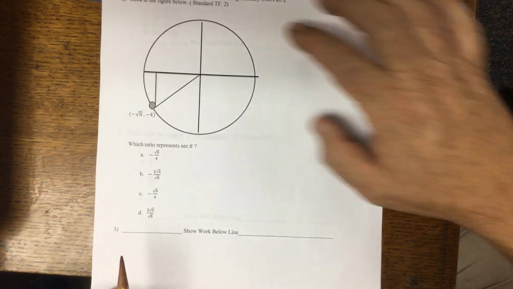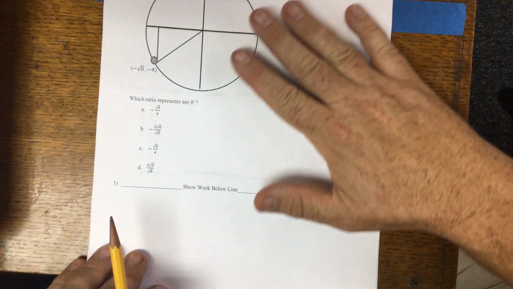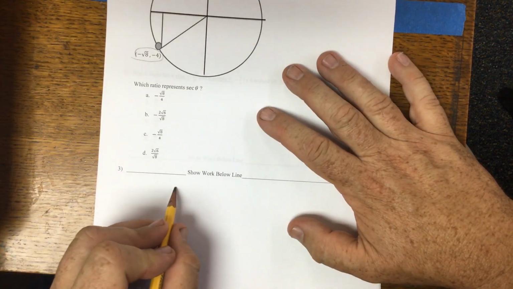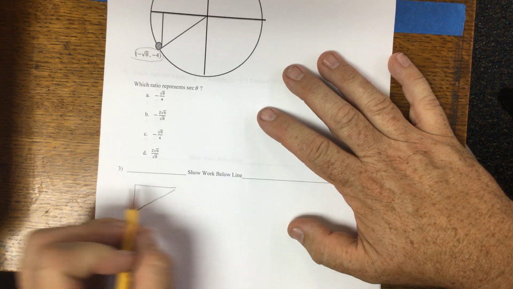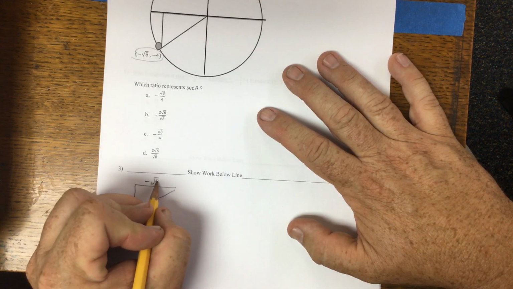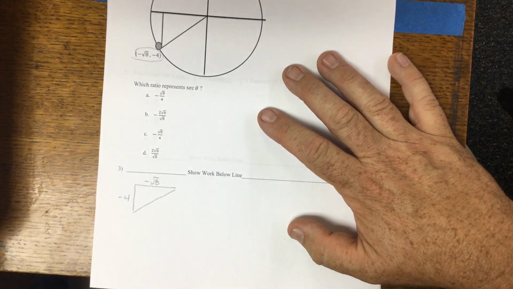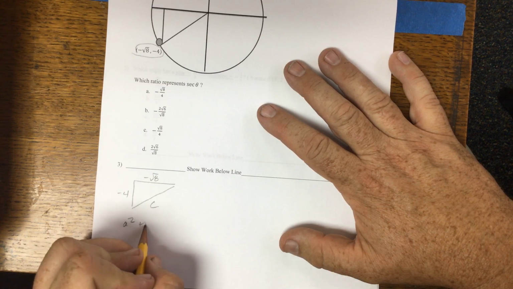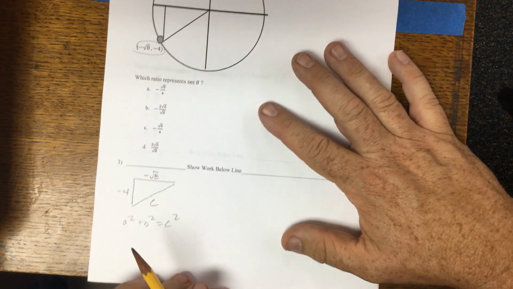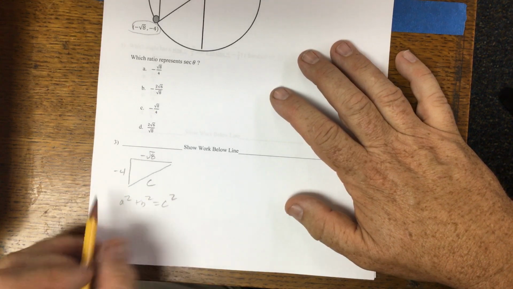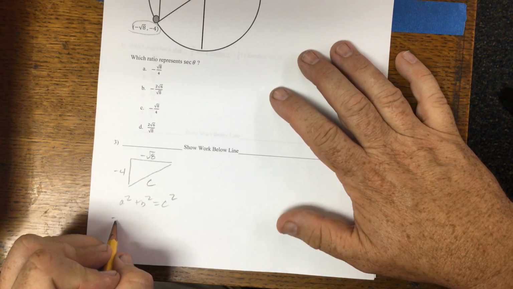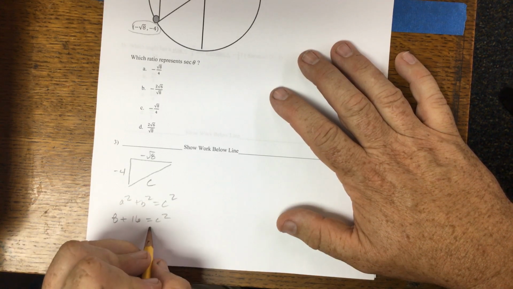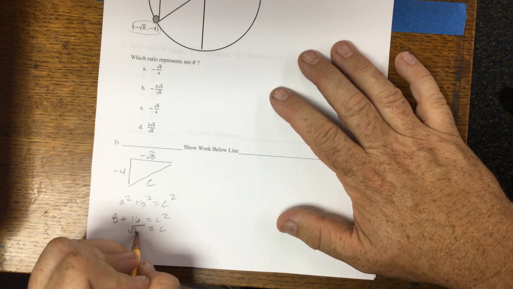So we've got this piece here. Look at the figure below. It's just telling you that it's in the third quadrant, which means you have a triangle that looks like this. We have a negative root 8, and we have a negative 4. I need to find C. A squared plus B squared equals C squared, so that ends up becoming 8 plus 16 equals C squared. C equals the square root of 24.